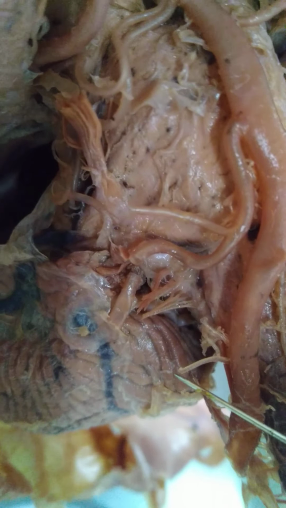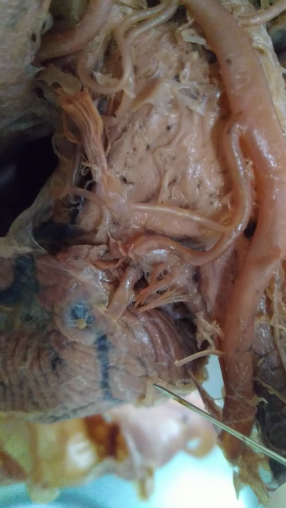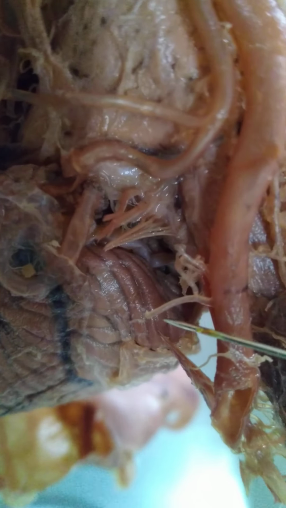It goes to the lower and posterior part of the cerebellum. Posterior inferior cerebellar artery, or PICA. But in your exam, you should type the full name of the artery.